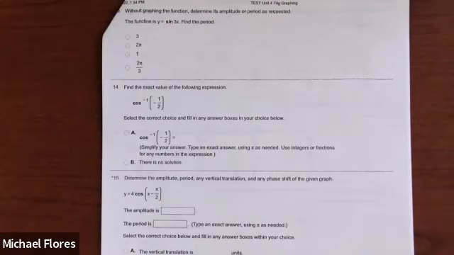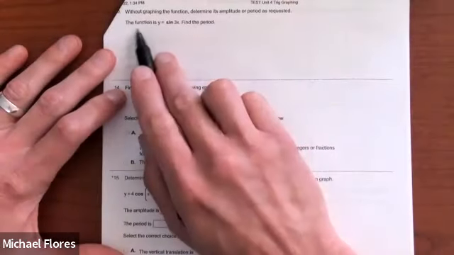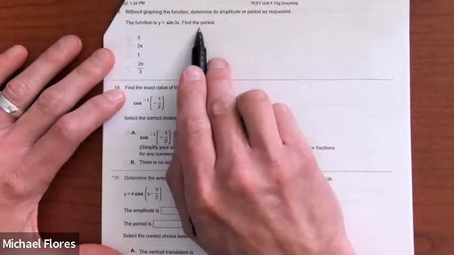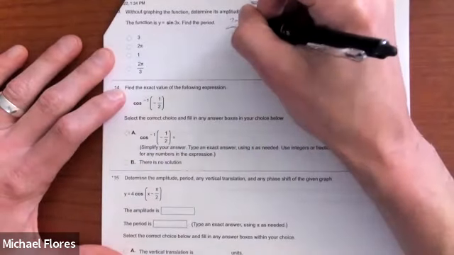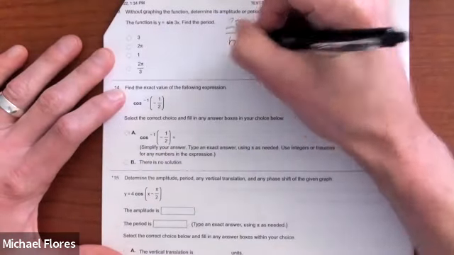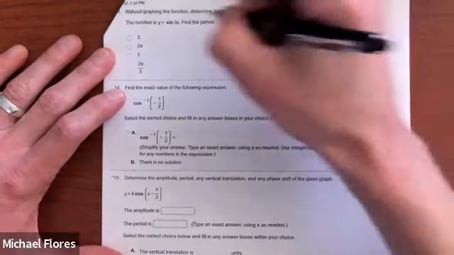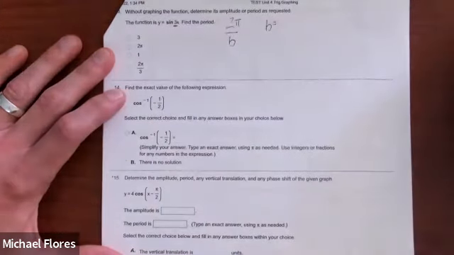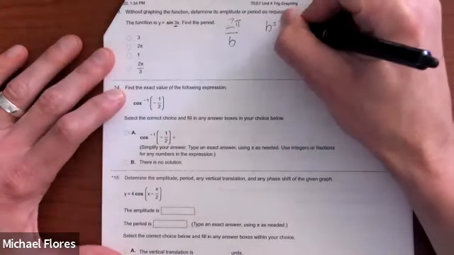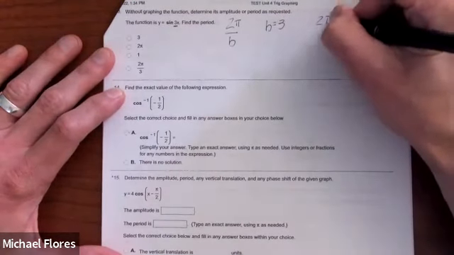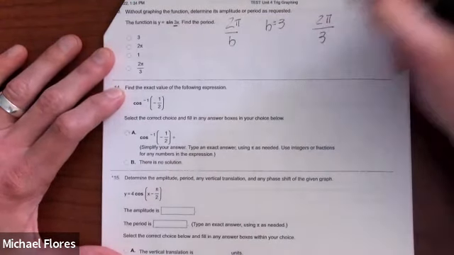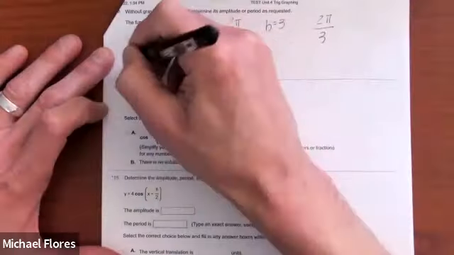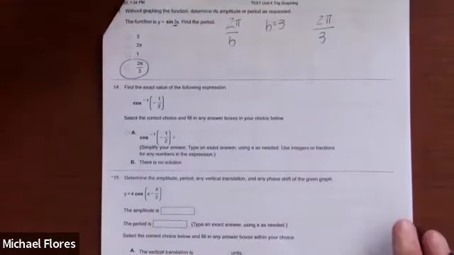Example 13, we need to take this function and find the period. In order to find a new period, that formula is 2 pi over b. In this case, our b value, the number in front of x, is going to be 3. So we just substitute 2 pi over 3. Simplify if you can, but you can't. Final answer.